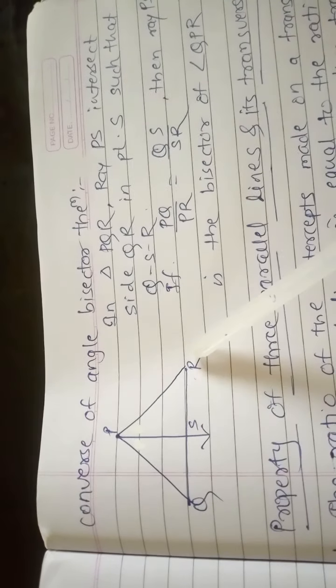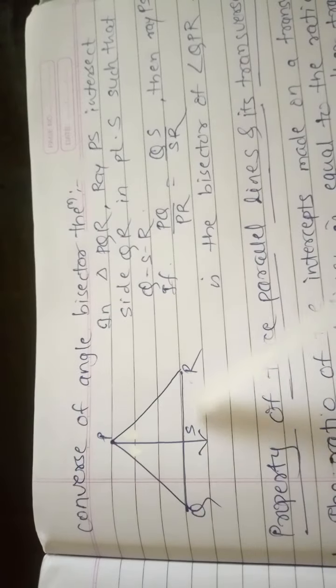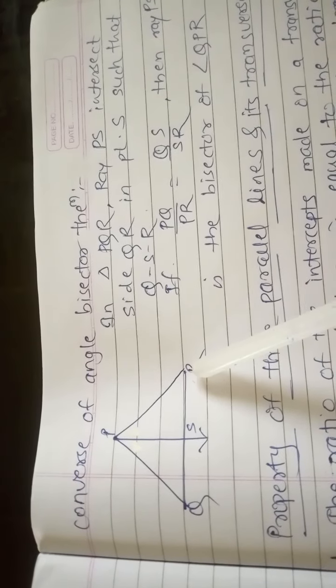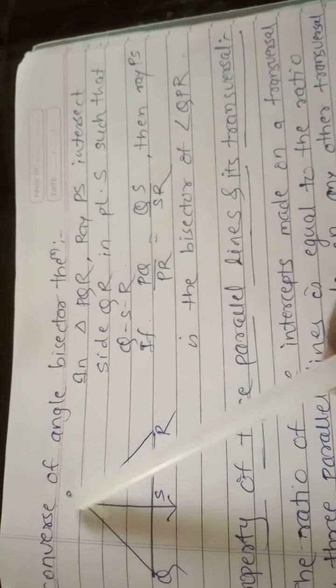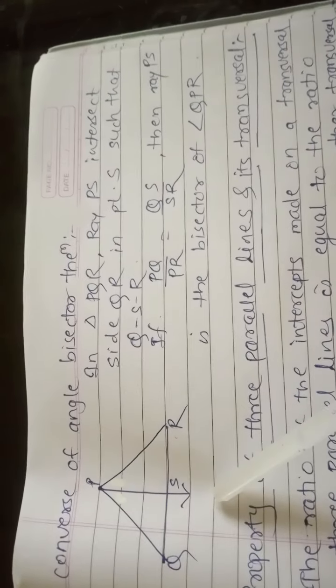Next, the converse of the angle bisector theorem. Here we already proved that if we take the ratio PQ upon PR, then it is equal to QS upon SR. So in the converse, if you are given that these ratios are equal, then PS is the bisector of angle QPR.